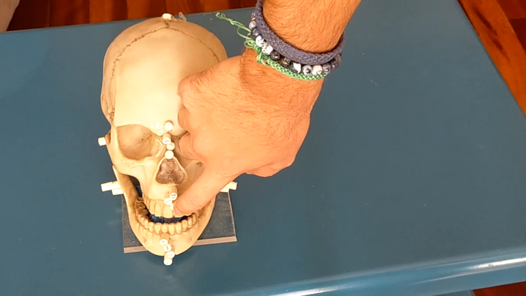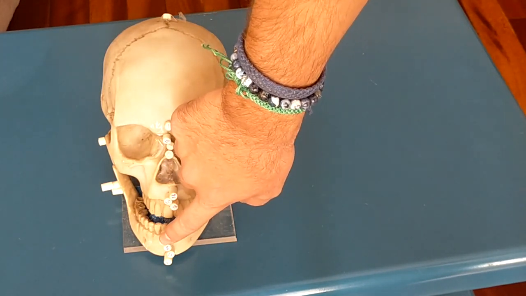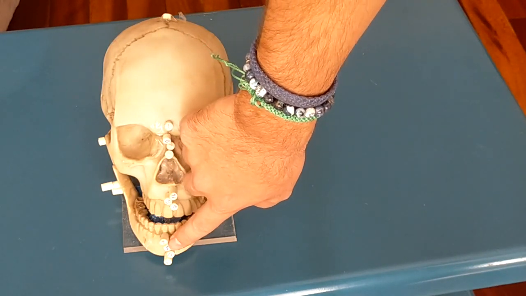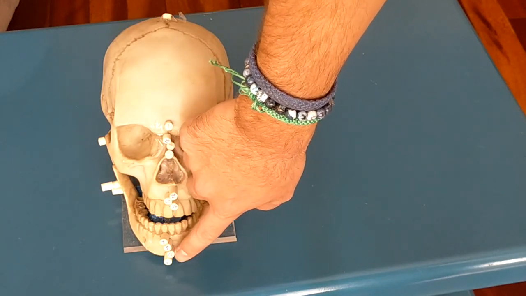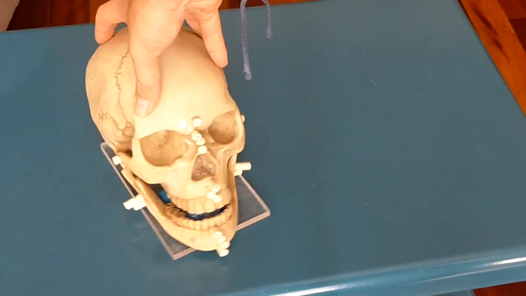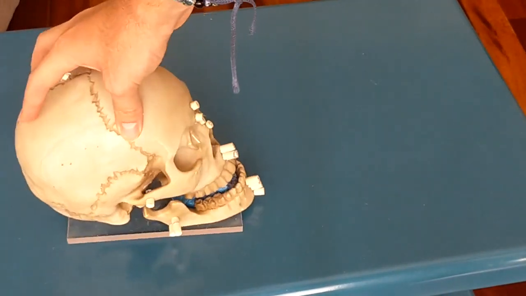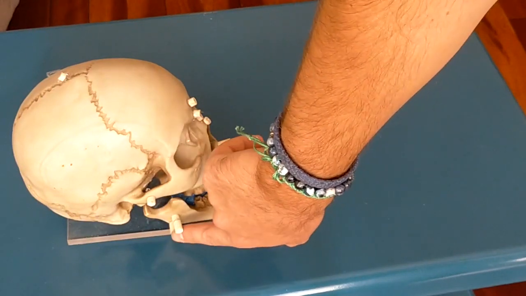Here is prosthion. Here is labiale inferius. Here is mentolabial sulcus. Here is pogonion. Here is menton. And from the left and right sides of the skull, there are Zygion, mid-ramus, and Gonion points in here.